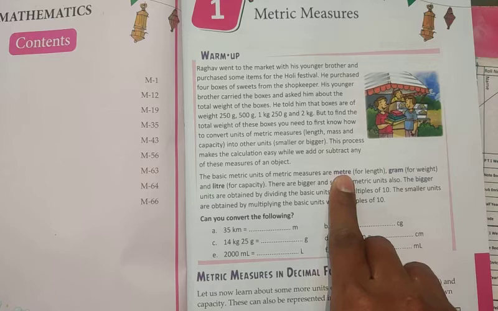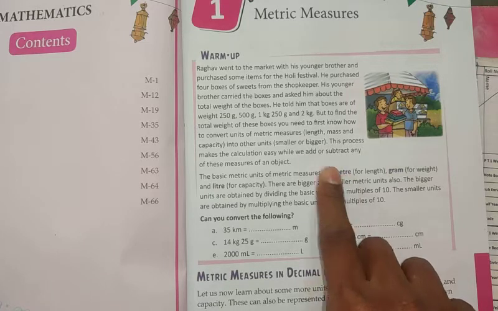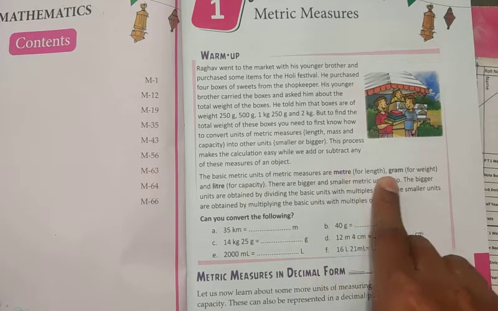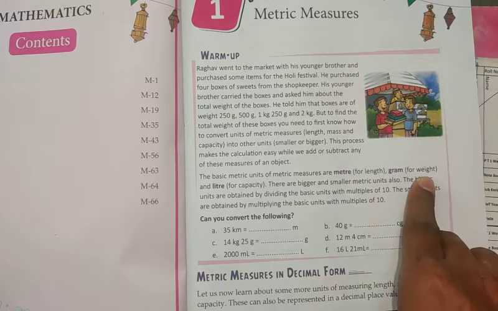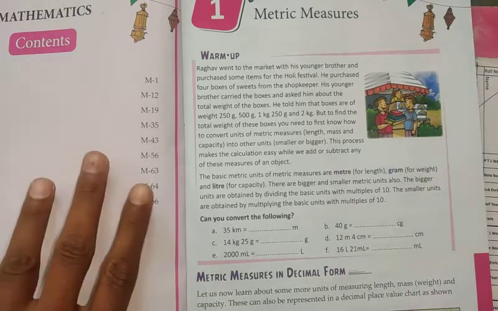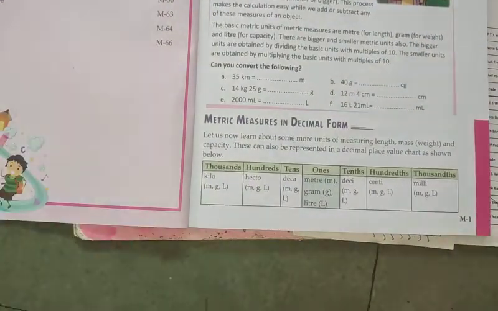Same thing with the length also: meter, centimeter or kilometer. Gram also: kilogram, gram, and milligram is also there. Like that we are going to learn. So metric measures in decimal forms.